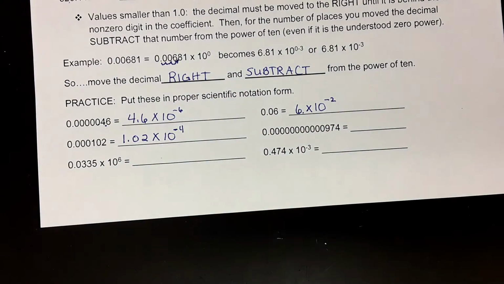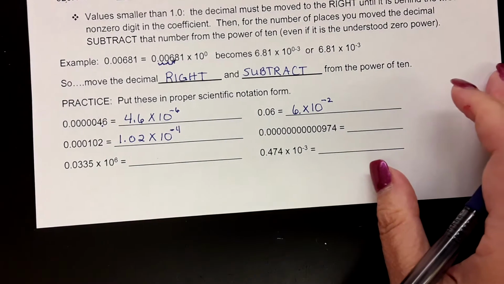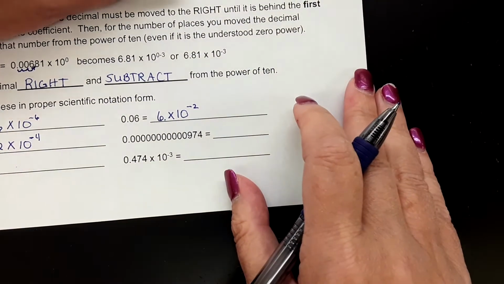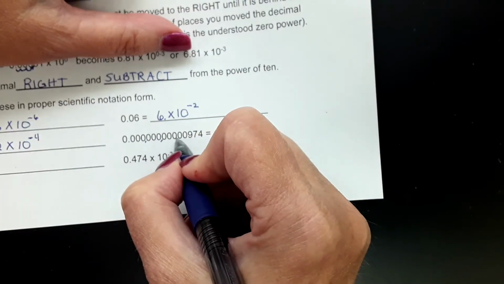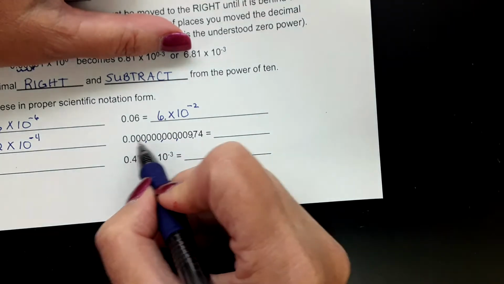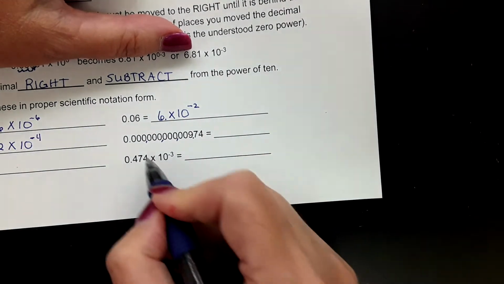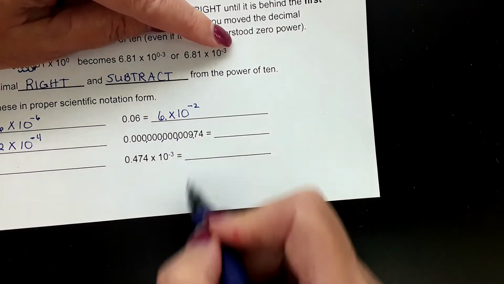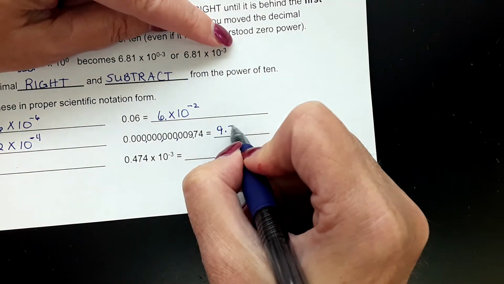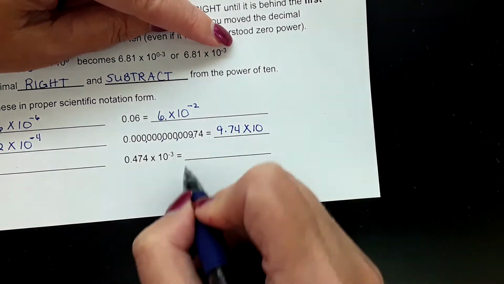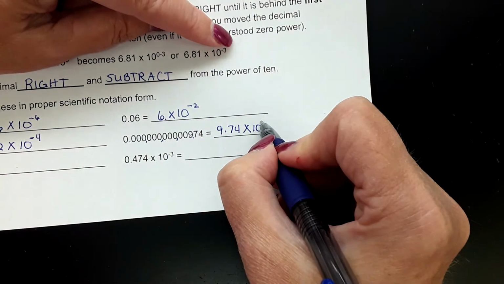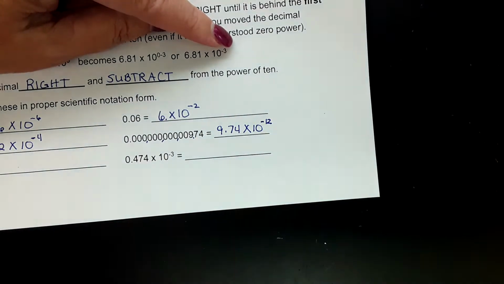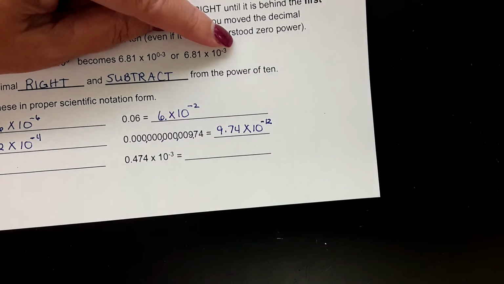Okay, and then we have this really teeny tiny one. And I should have split those zeros up a little better. Let's see if I can do that real quick so we can just tell. All right, so 3, 6, 9, 12 places. We need to go 12 places to get behind the 9. So we're going to end up with 9.74. And then on the understood 0 on the 10, we're going to subtract 12. So you get 9.74 times 10 to the negative 12. Not too bad, is it?